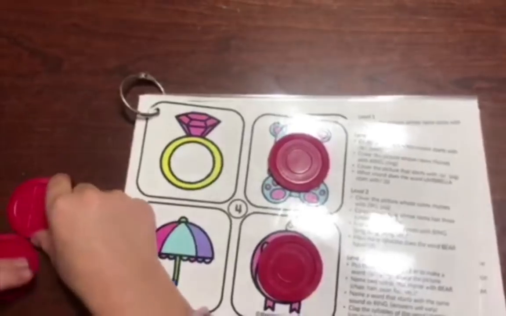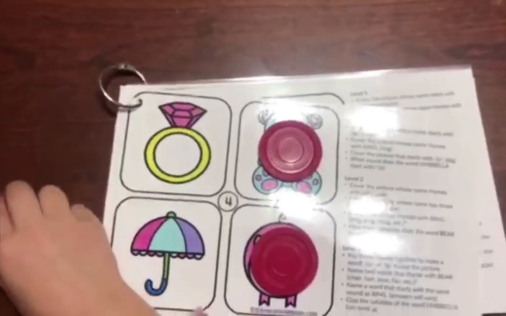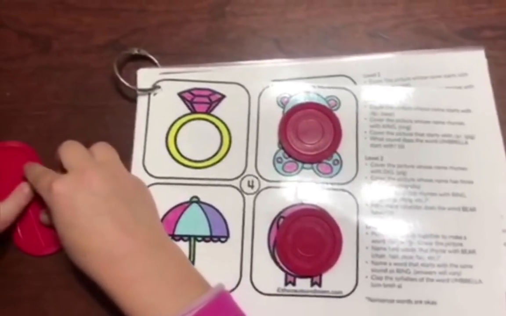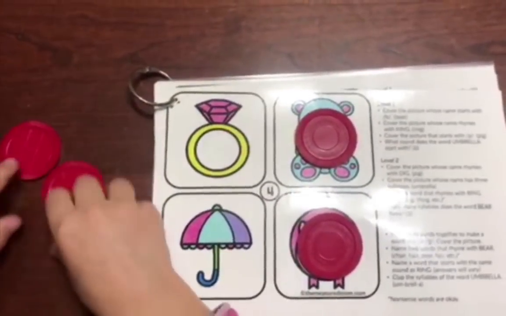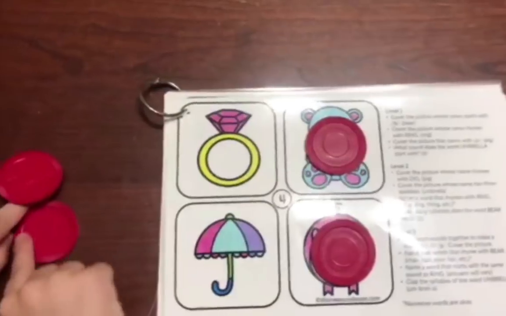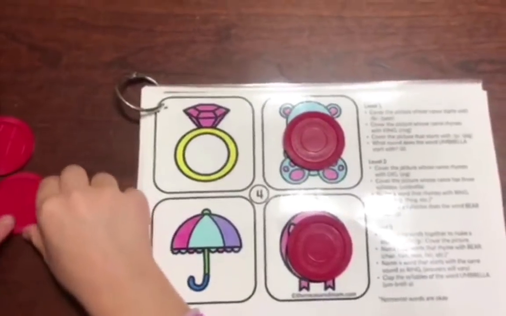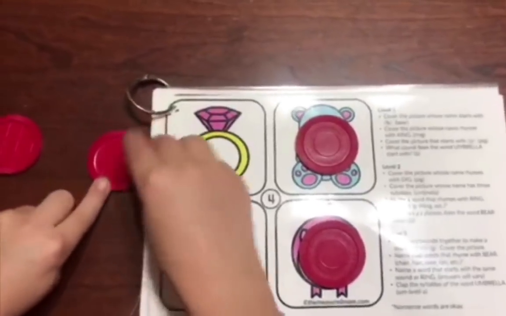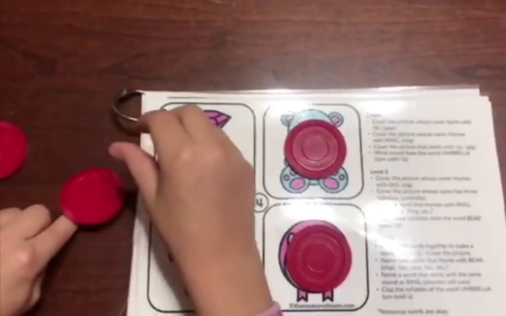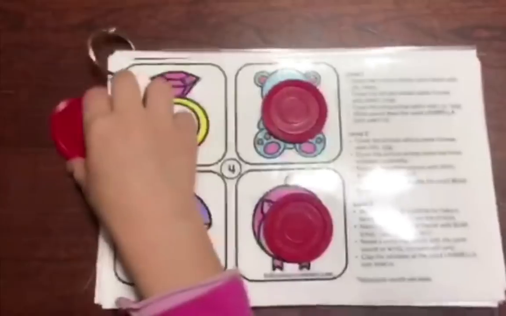Any word that starts with that sound. Maybe something you see in the sky after it rains? Does rainbow start with R? Yes, it does. I can think of something that was hopping around in our garden the other day that starts with R. Rabbit. Yes. Rabbit. Ring. Okay, cover the ring up.